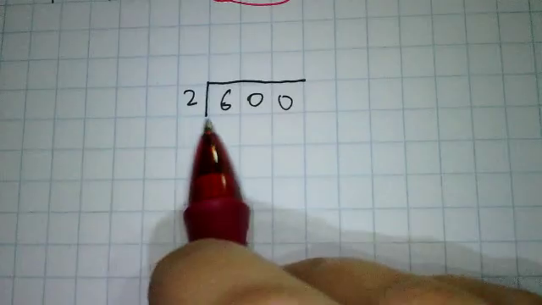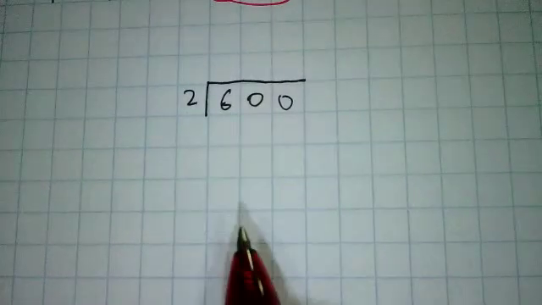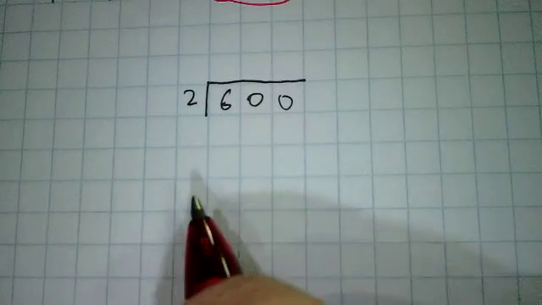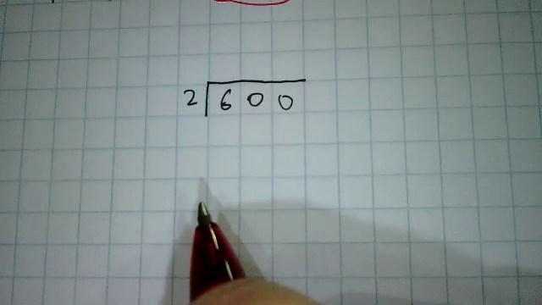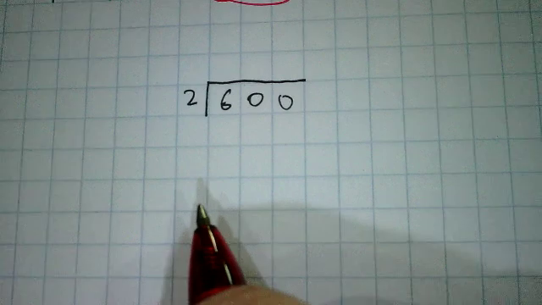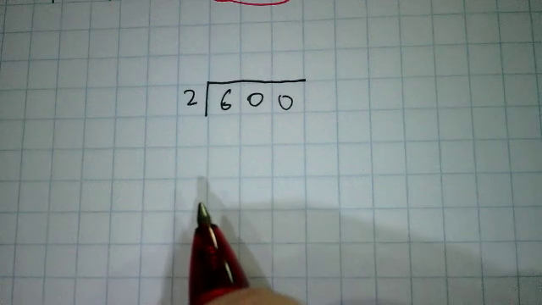Yeah, how many times does 2 go into 6? How many times does 2 go into 6, Reagan? Shh, no. Use your multiplication sheet, if you have it. How many times does 2 go into 6 without going over?